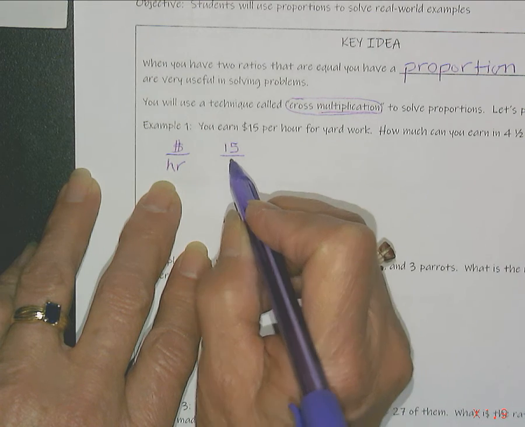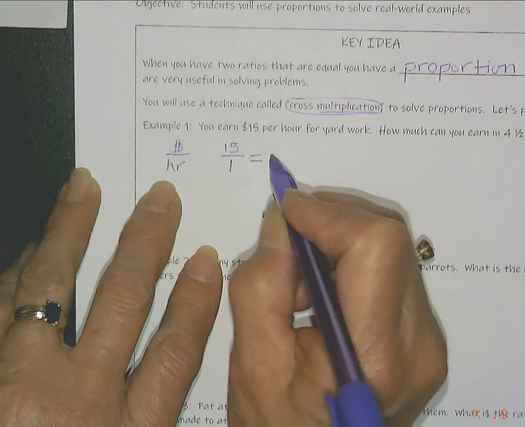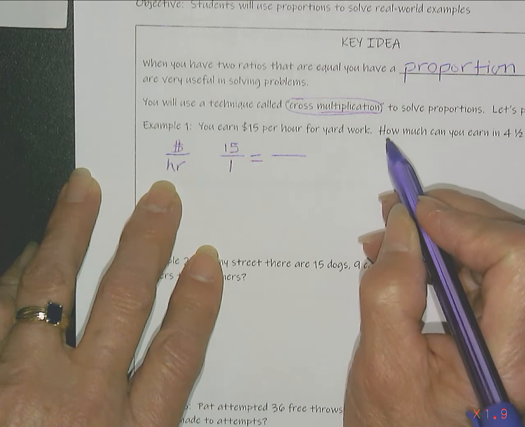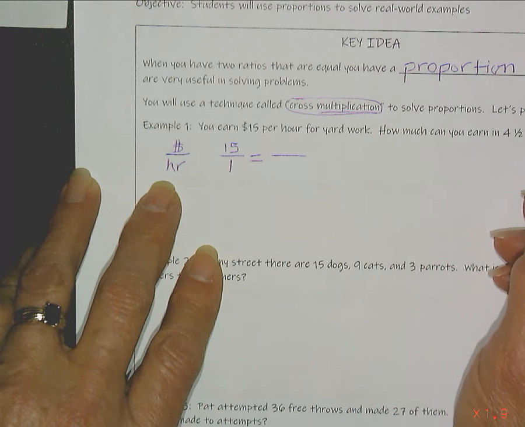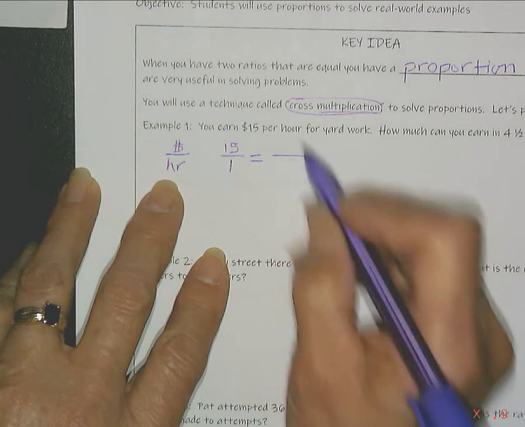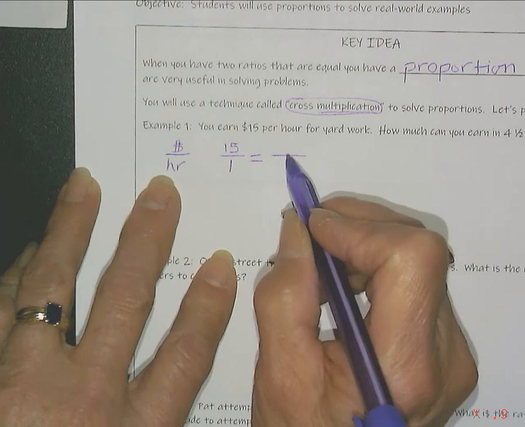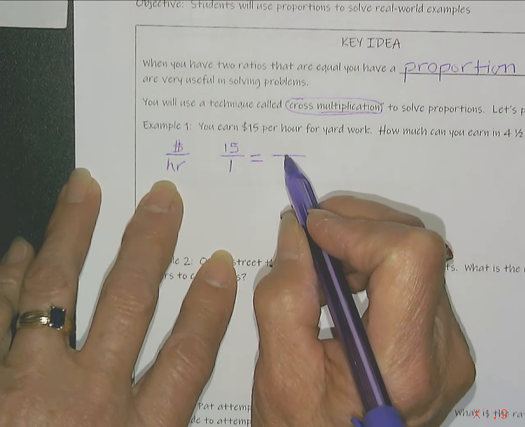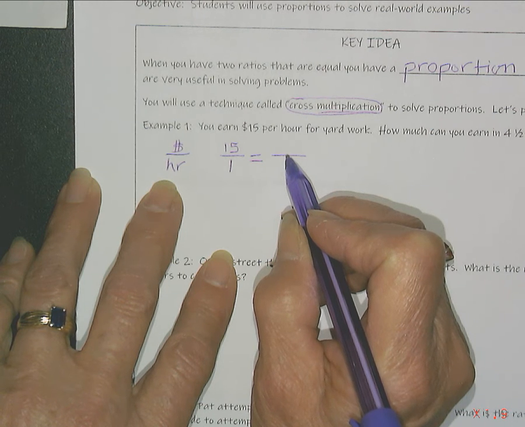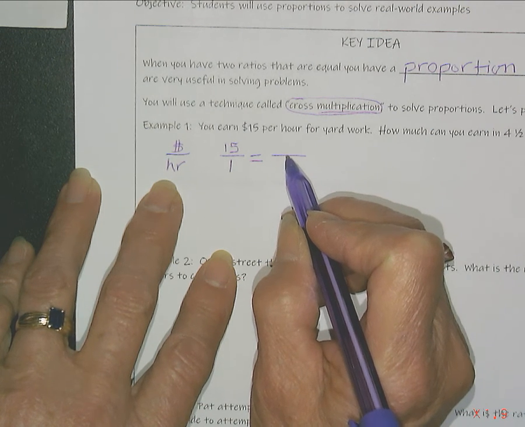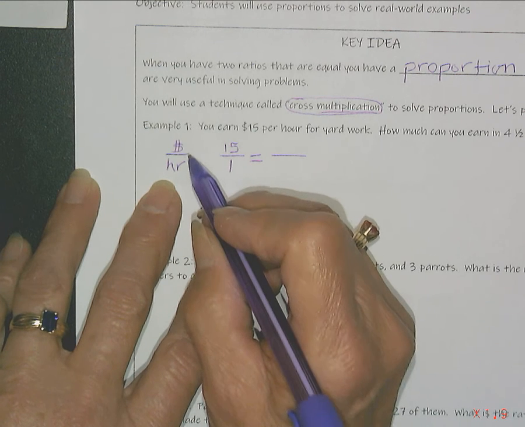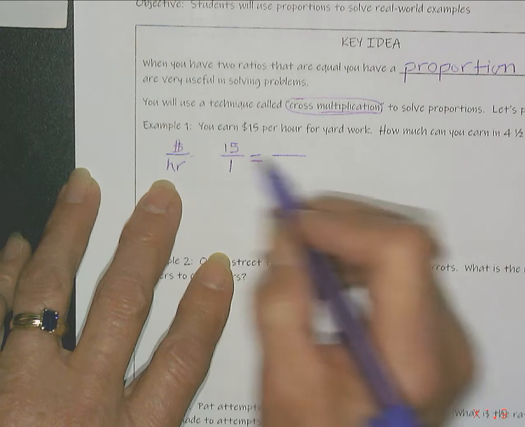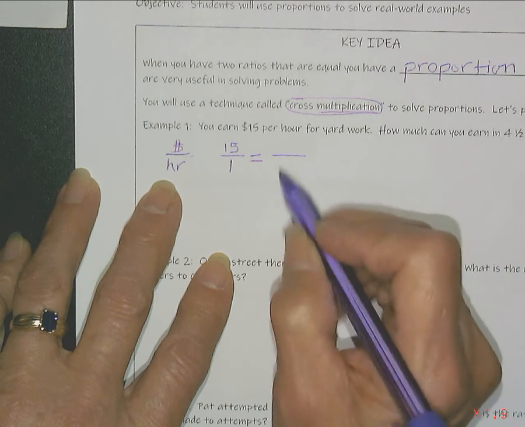For 1 hour, that's right. So now the question is, how much can you earn in 4.5 hours? So in my new ratio, my second ratio, what's going to go on the top? Not hours, dollars. So what's going to go on top here? Dollars go on top. That's why we wrote the word fraction, because we always will put dollars on the top. So what goes on the top in this fraction right here?